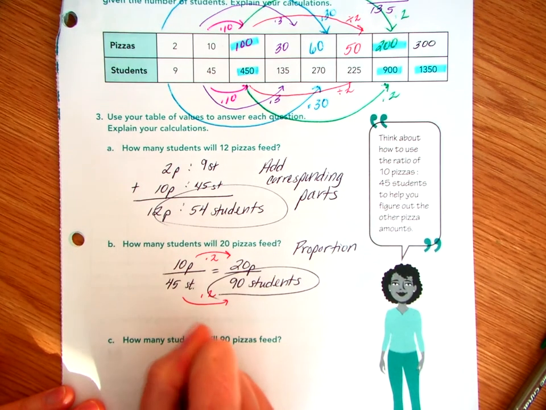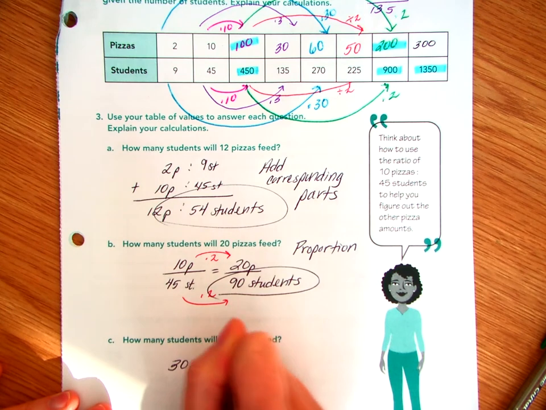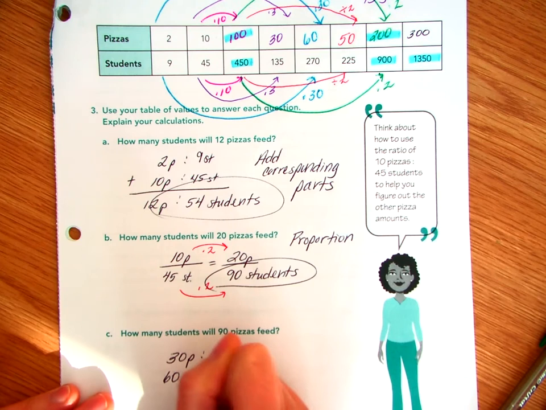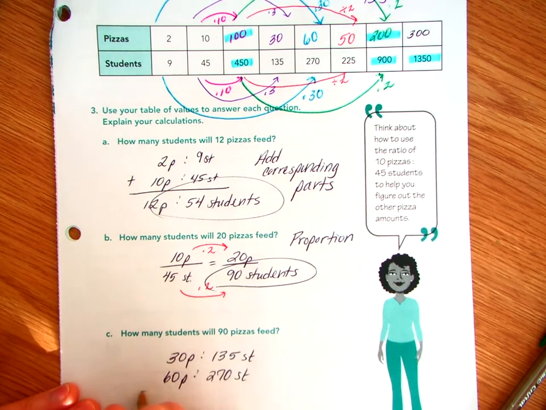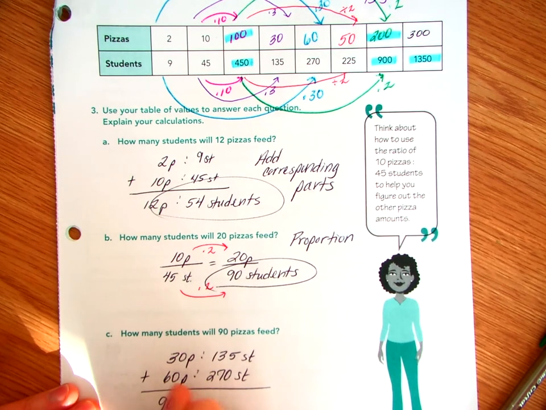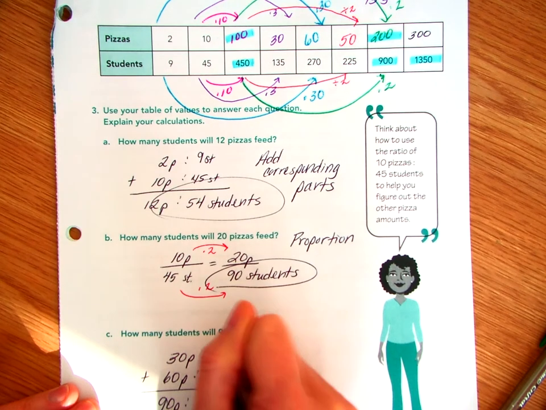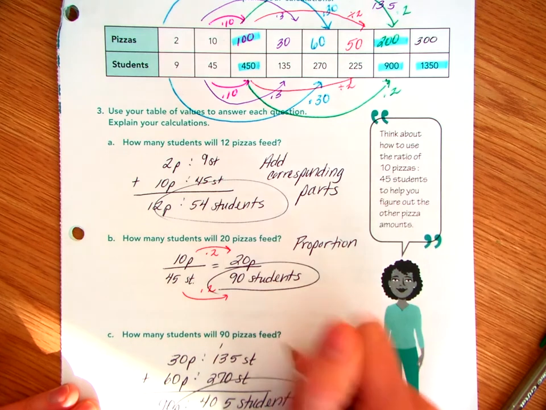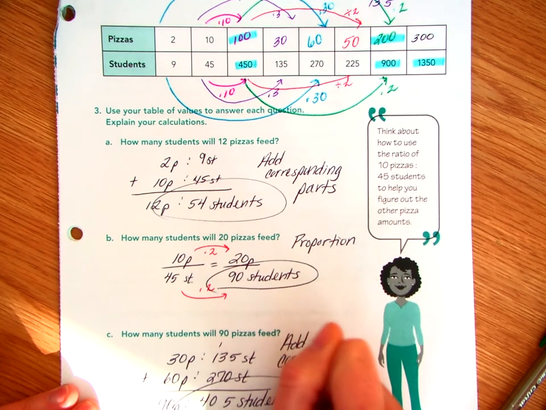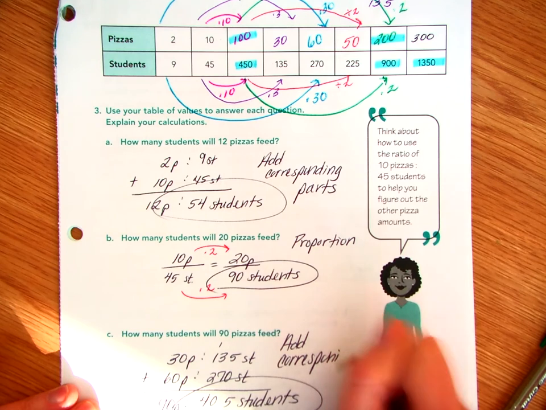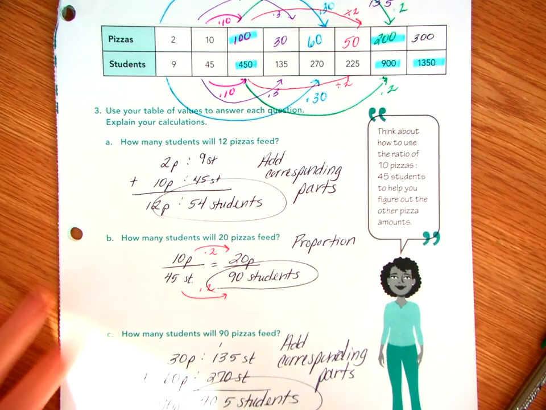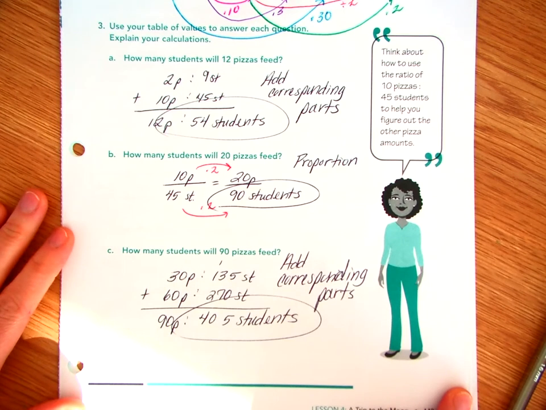So if 30 pizzas feeds 135 students and 60 pizzas feed 270 students, if I add the corresponding parts, I'm going to get 90 pizzas feed 405 students. So add corresponding parts. Good.